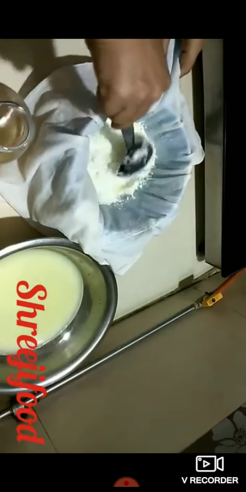Now to prepare the curd, see the process of how it is being prepared. First of all, what do we have to do? We have to take milk. Now, lemon is there. After taking the milk, first of all we have to heat the milk. We have to boil the milk.